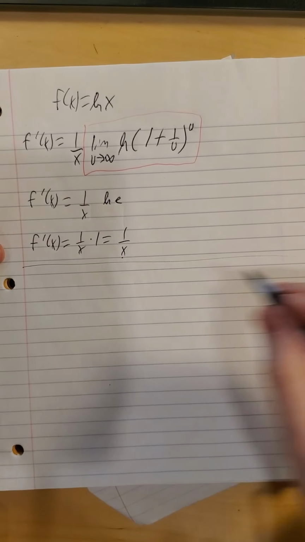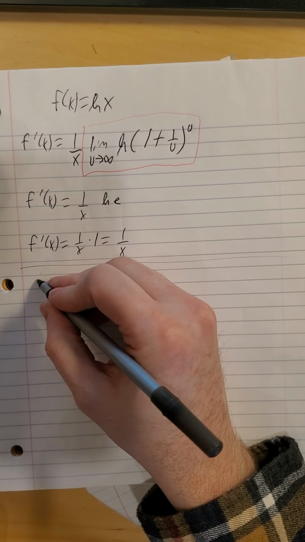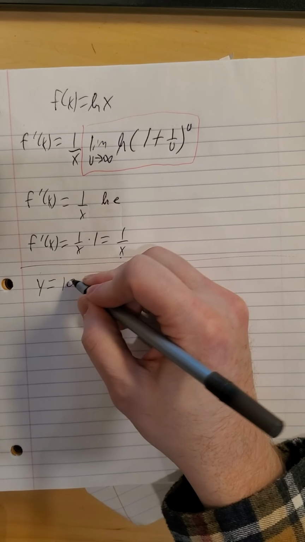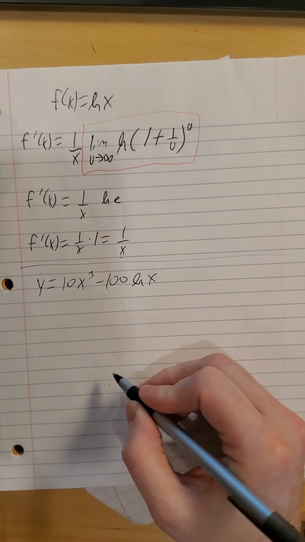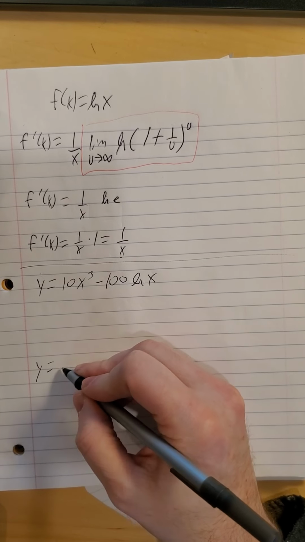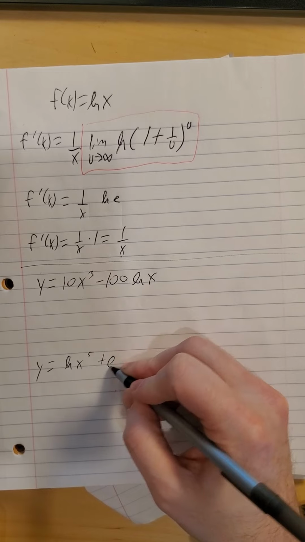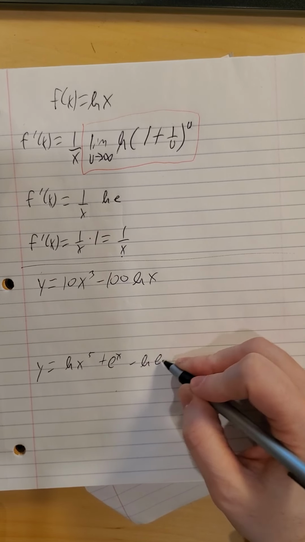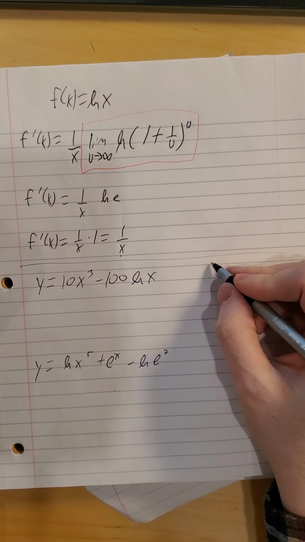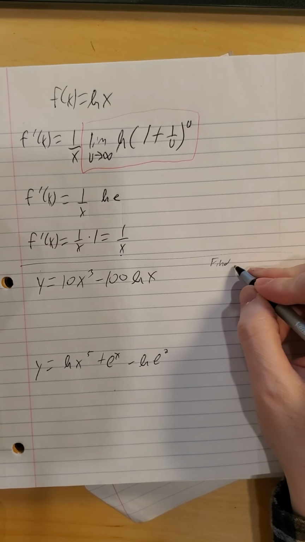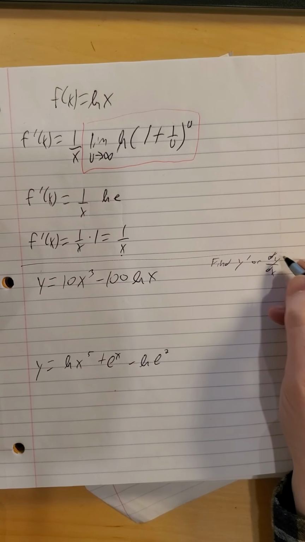So let me have you all try a couple from the book. Y equals 10 x cubed minus 100 natural log of x. And see if you can also differentiate y as natural log of x to the 5th plus e to the x minus natural log of e squared. So again, on both of these, we're going to find y prime or dy dx, whichever you'd like to call it at the moment.